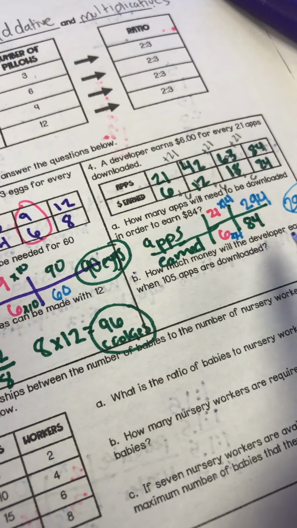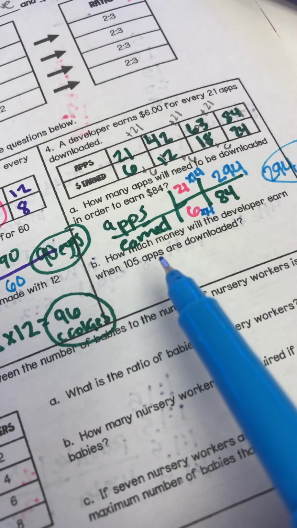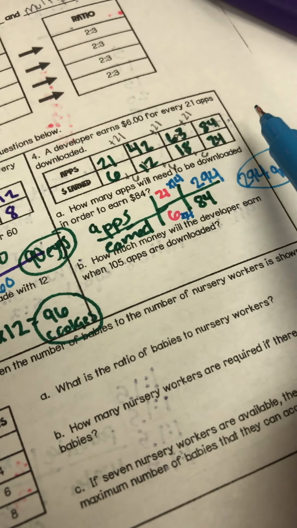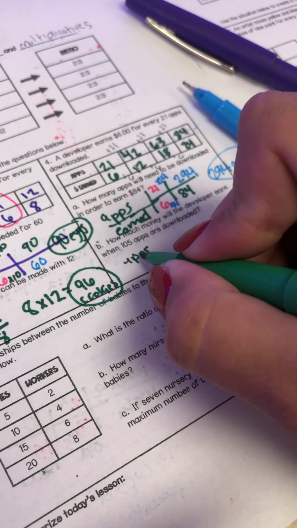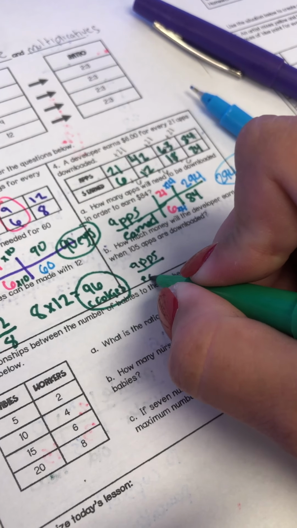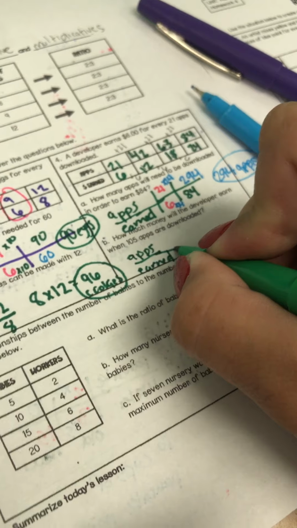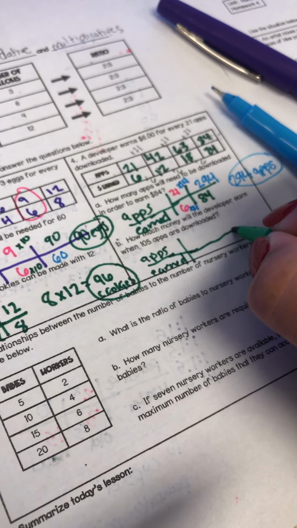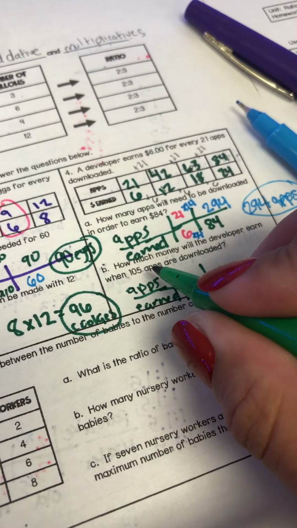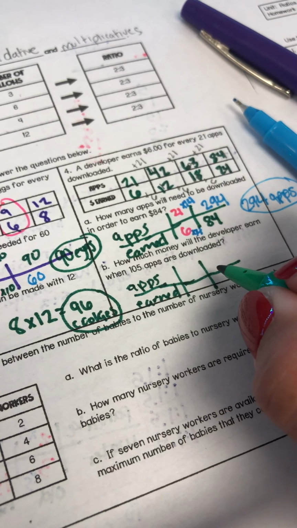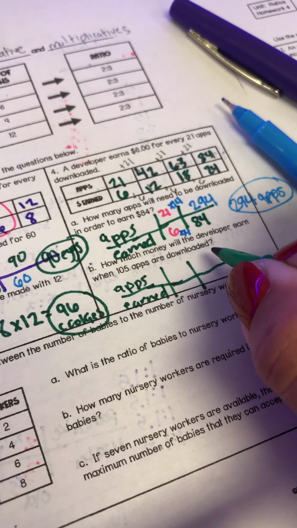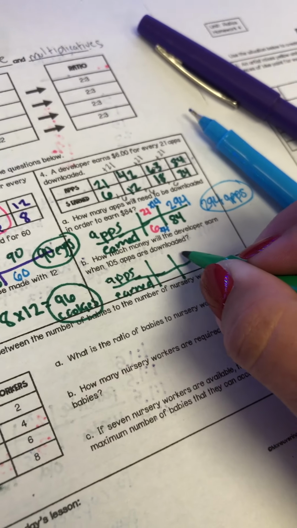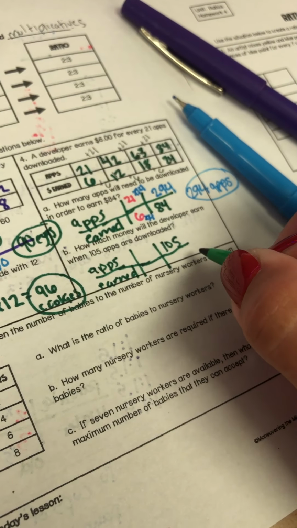So this one is different. It says how much money will the developer earn when 105 apps are downloaded? So eventually when you get to 105 apps, again, you need to do your apps and your earned so that you can know what eventually will be in there. And eventually it wants to get to 105 apps downloaded. So where does that go? Does that go with earned? No. Where does it go? With apps. So eventually it wants to get to 105.